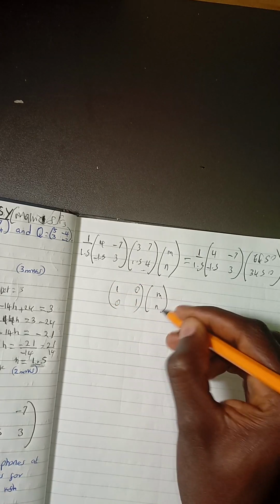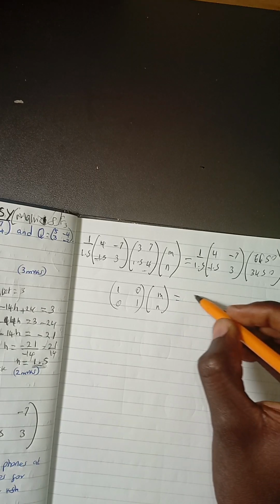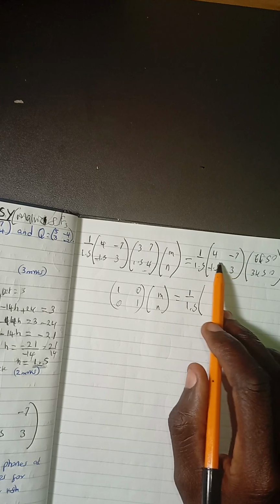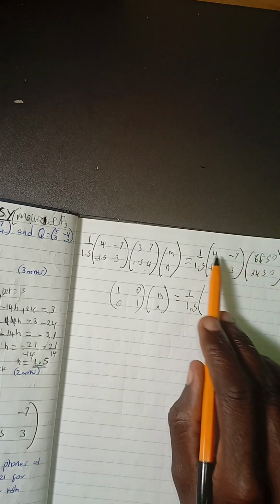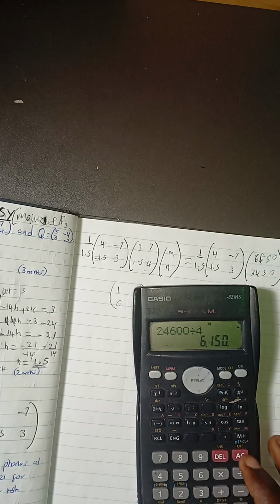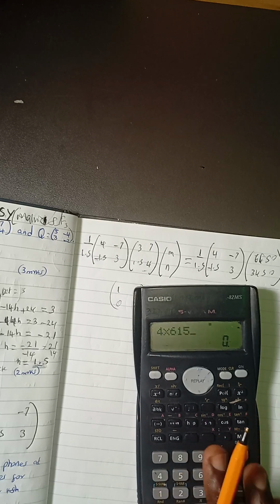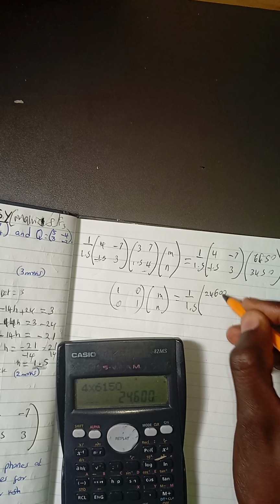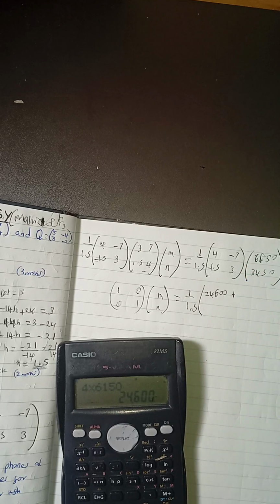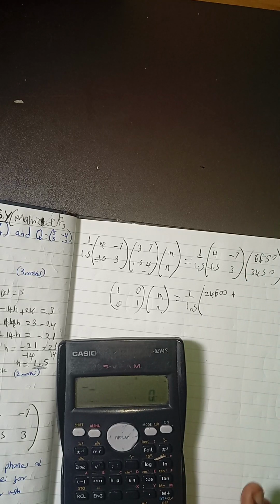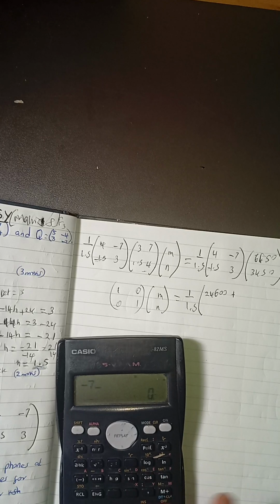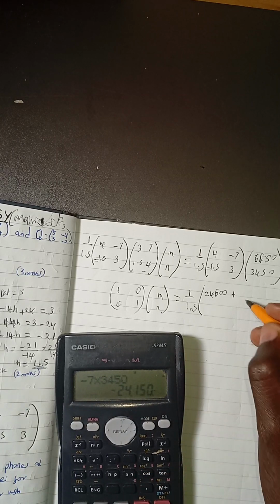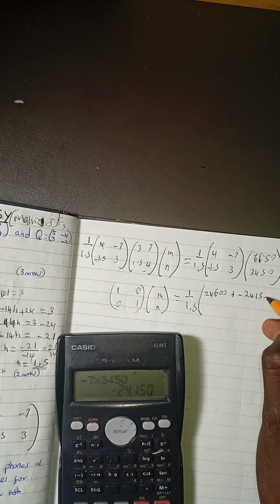Then mn is equal to 1 over 1.5. Then we multiply these two matrices, row and column. So 4 times 6150 will be 24,600, then plus negative 7 times 3450, so it will be negative 24,150.